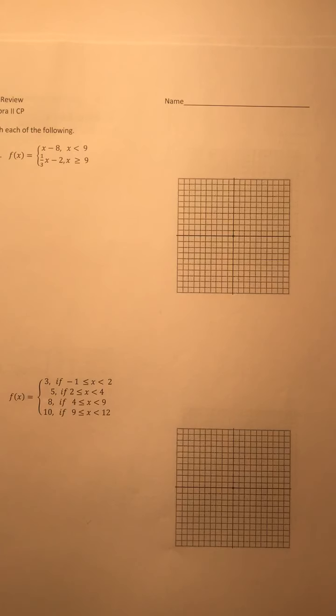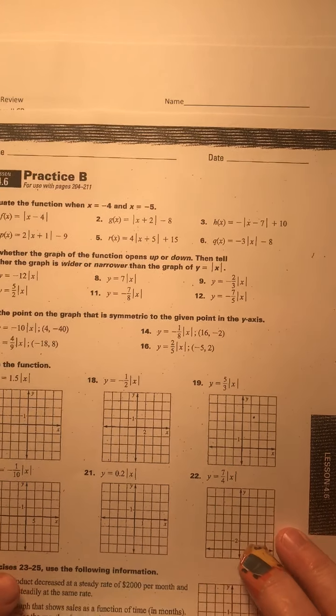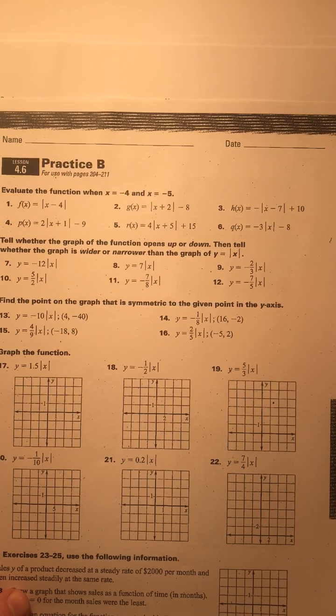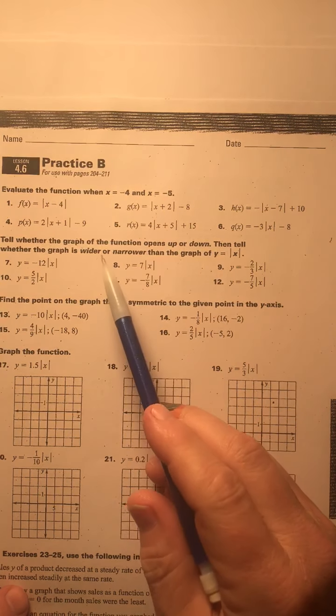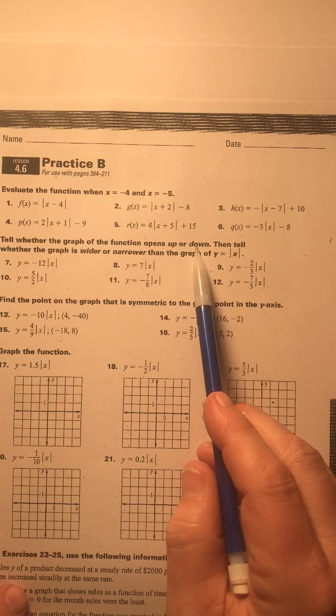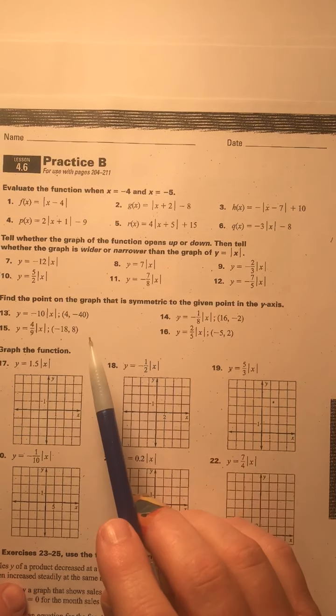If you want to, you can do this worksheet. This is the 4.6, the one on absolute value. So there may be some of these questions on here, like this, tell whether it opens up or down, or wider or narrower.